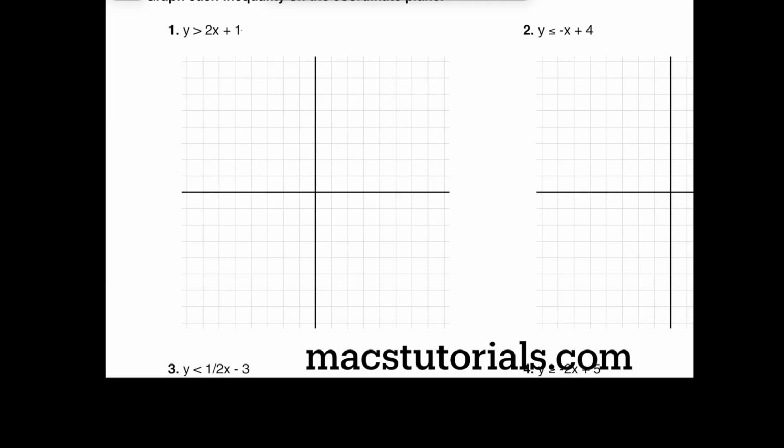I'm just going to graph this like it's y equals mx plus b. So I'm going to start at plus 1. My slope is 2 over 1. Okay, go back to the y equals mx plus b videos that I did if that hurts you. And we're just going to go up 2 over 1, up 2 over 1, etc.